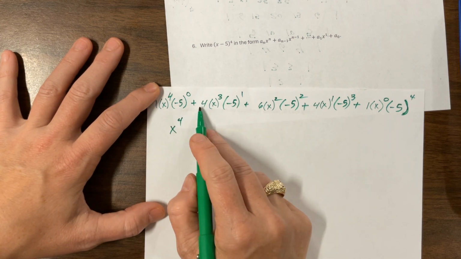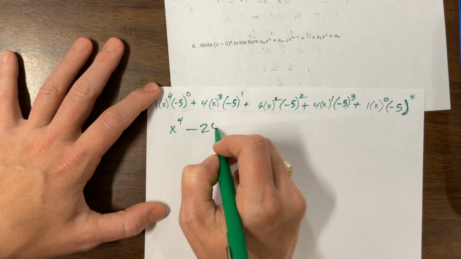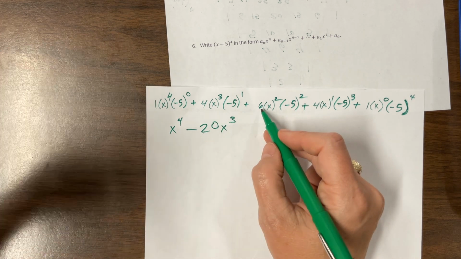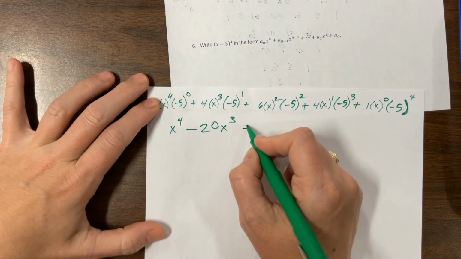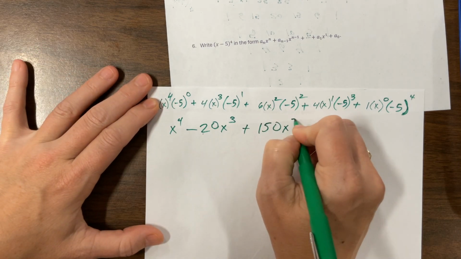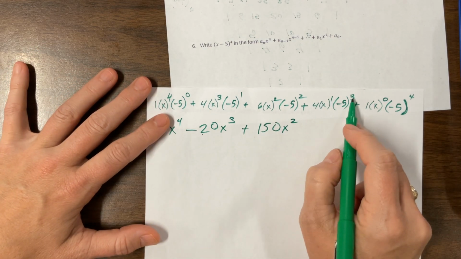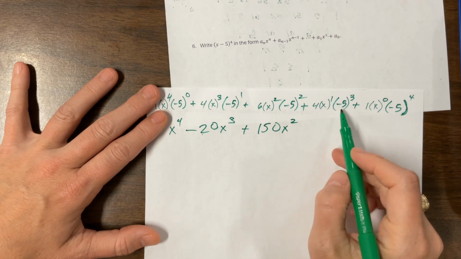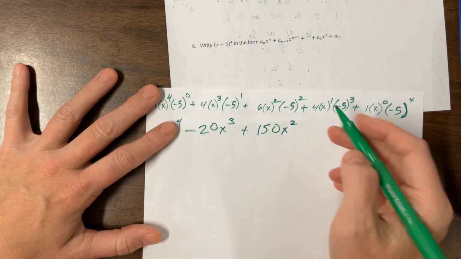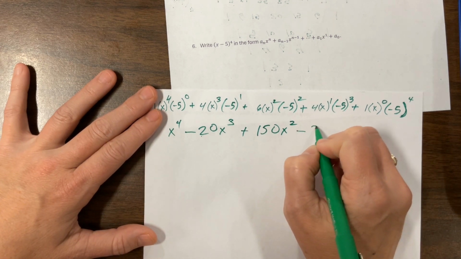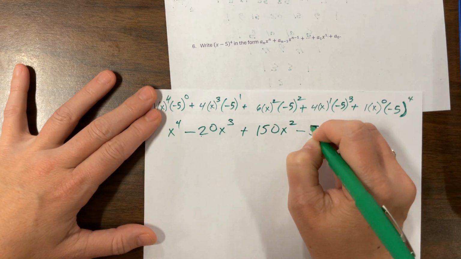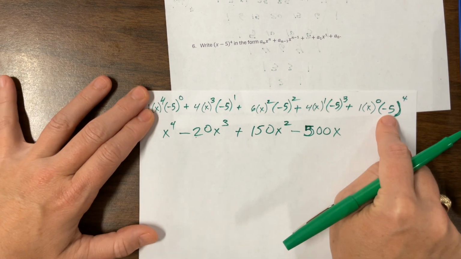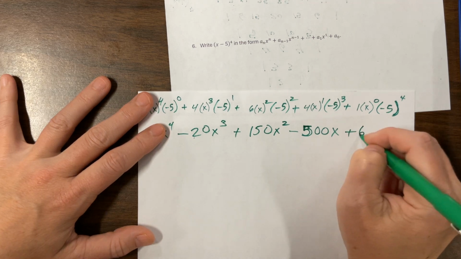Here we have a negative 5 times a 4, which is negative 20x to the third. Now we have a positive 25 times 6. If I had 6 quarters, I'd have $1.50, so plus 150x squared. This is now negative 125, because a negative times a negative times a negative is still negative. Negative 125 times 4 is negative 500x. And then 5 to the fourth is 625, and it's positive.